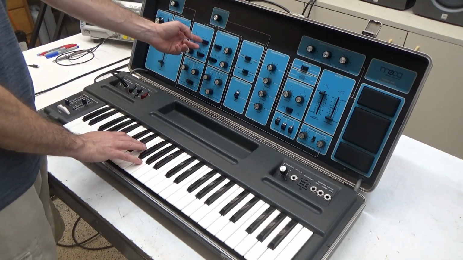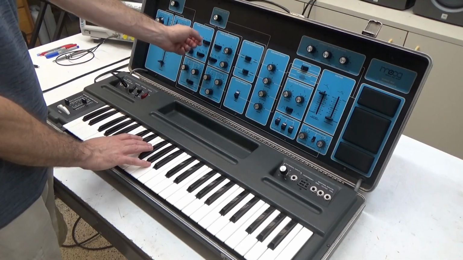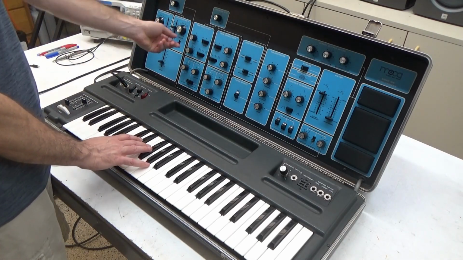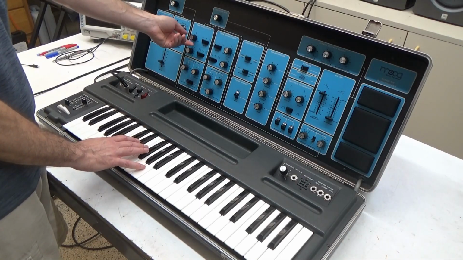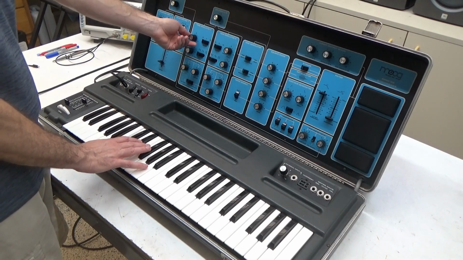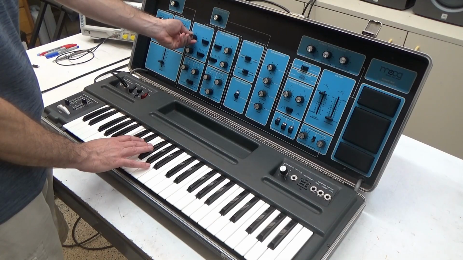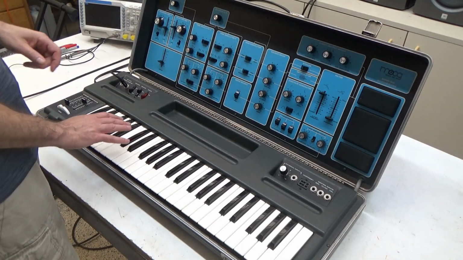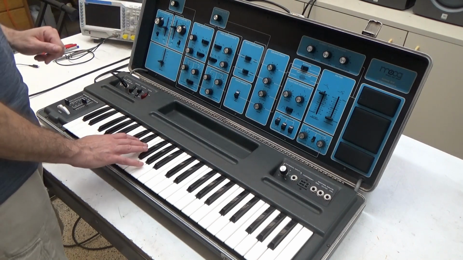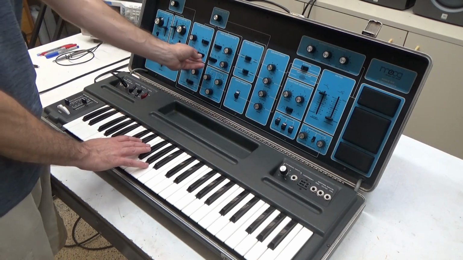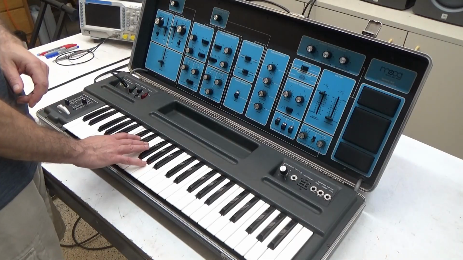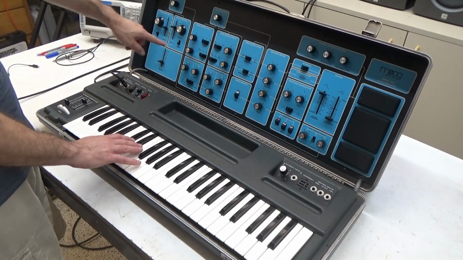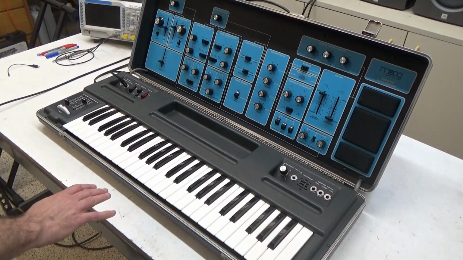We have an octave select switch, so we'll go up 2 octaves, down 2 octaves. We have a pitch control, so we can fine tune or bend the pitch. We have a few waveforms to select from. We have a sawtooth waveform, a triangle waveform, and a pulse waveform. And this quality knob sets the pulse width of that.